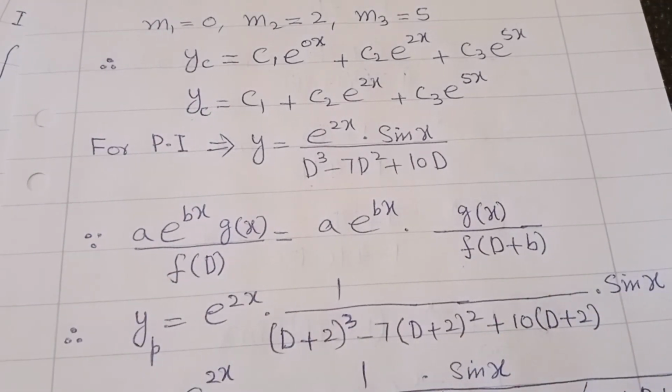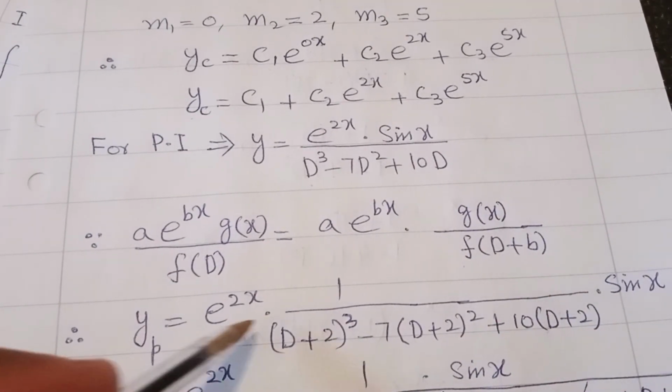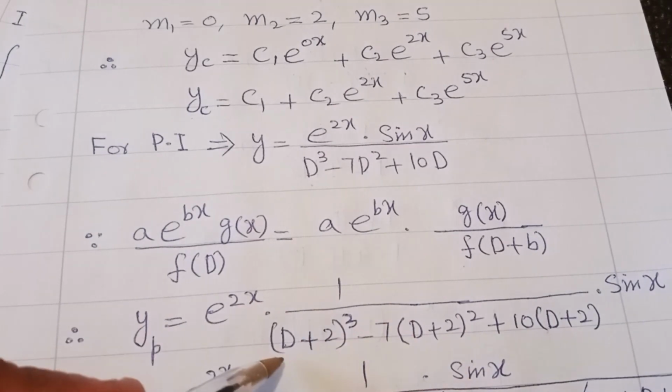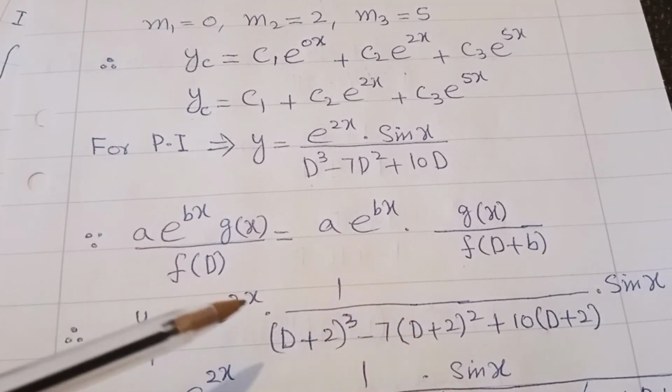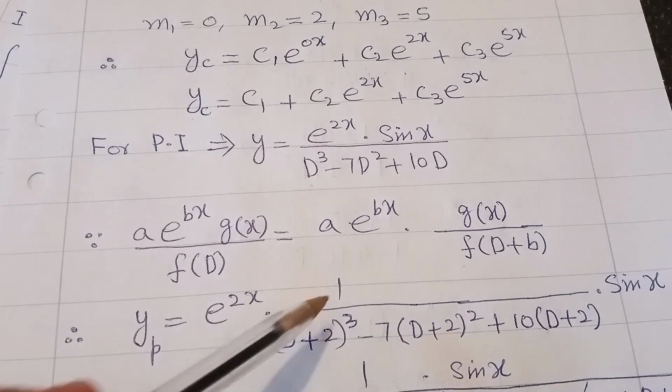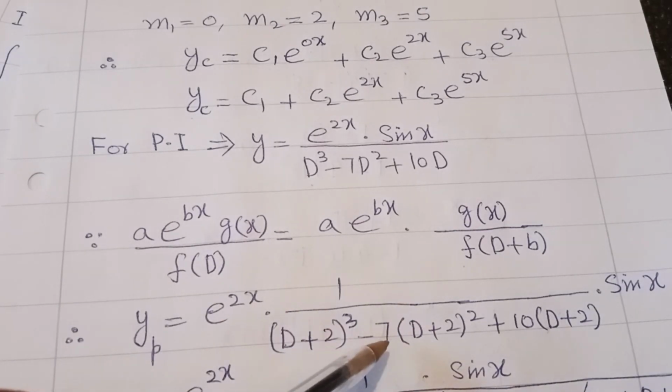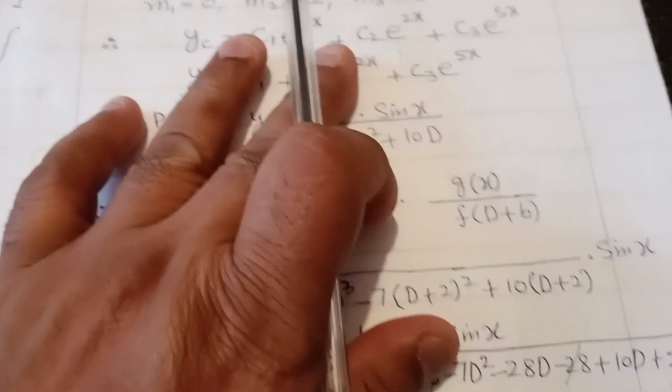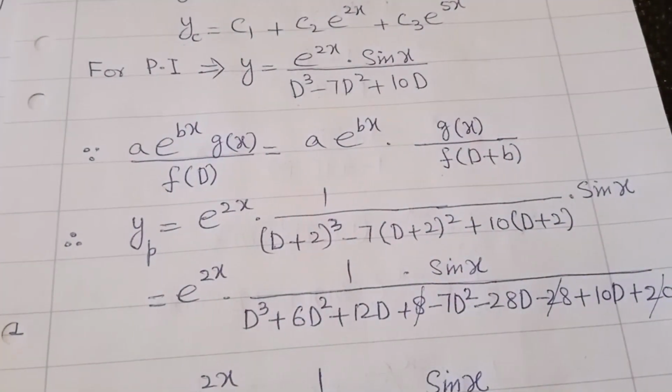So yp = e^(2x) times 1 upon (D+2)³ − 7(D+2)² + 10(D+2), into sin x. Here b is 2, the power of the exponent.